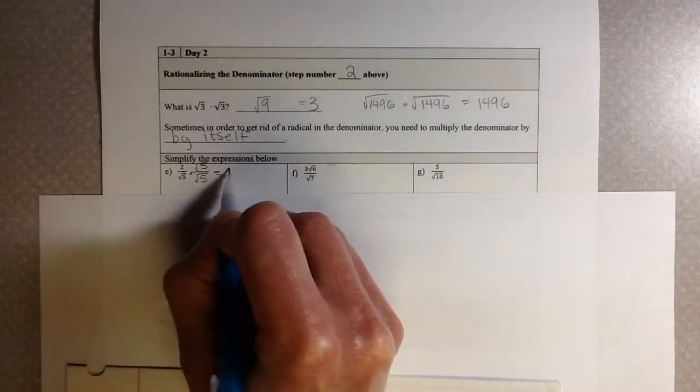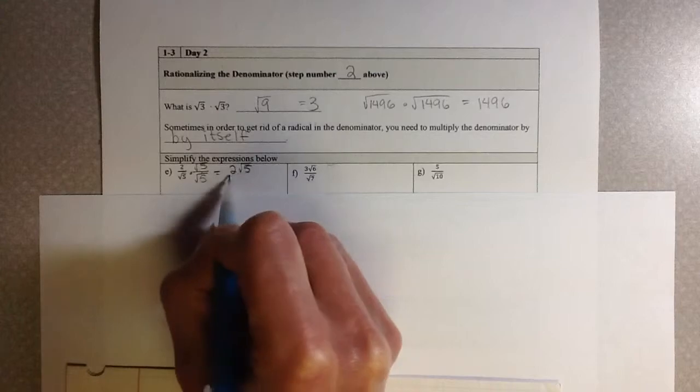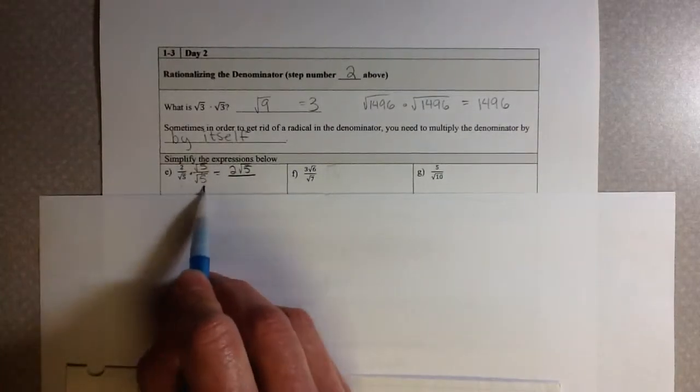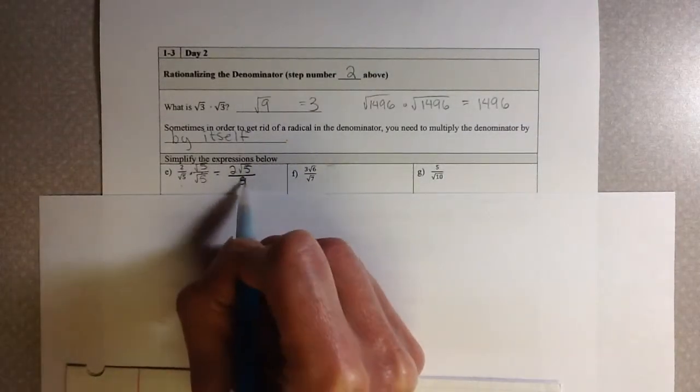So in the numerator, we're just going to have 2 times the square root of 5. And we're going to put that over the square root of 5 times the square root of 5, which is just the number 5.